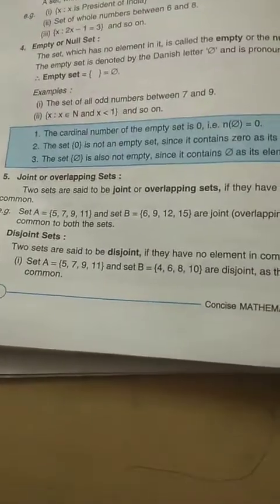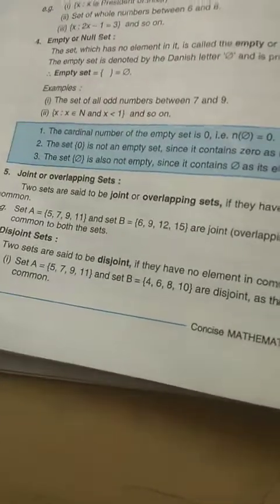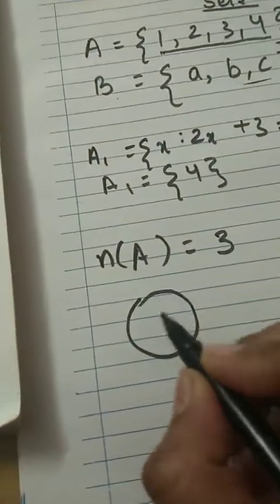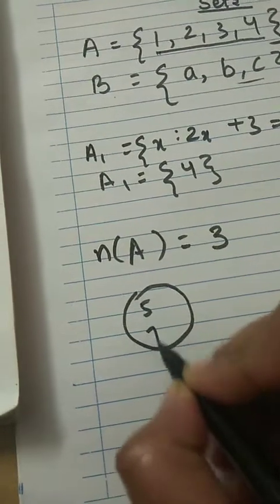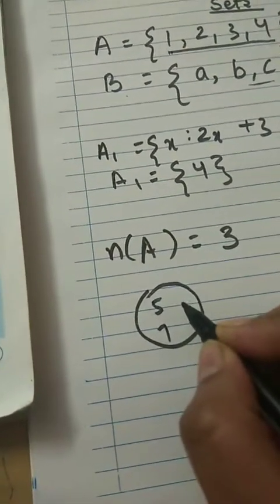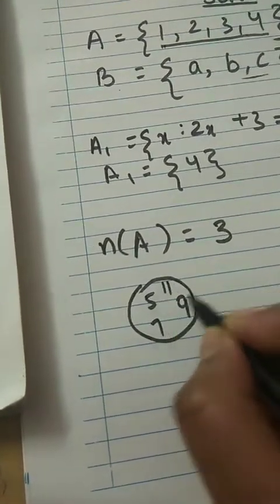Then we have a disjoint set. If you just want to represent this set, you can represent it like this. This is the circle for set A and it is having elements 5, 7, 9 and 11.